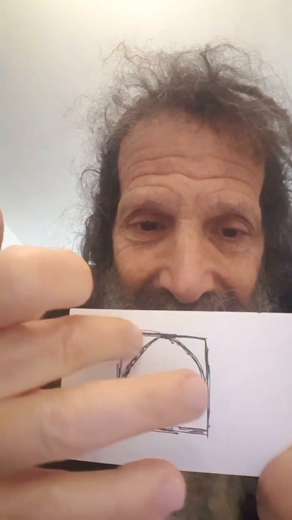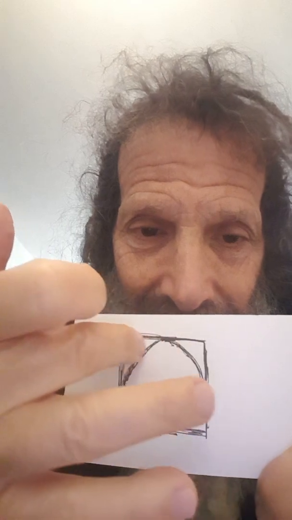Now, the radius would be 1/2 of the length of the side of a square. So we'll call that 1. So it's pi r squared, or 1 is the r, 1 squared is 1, so it's pi.